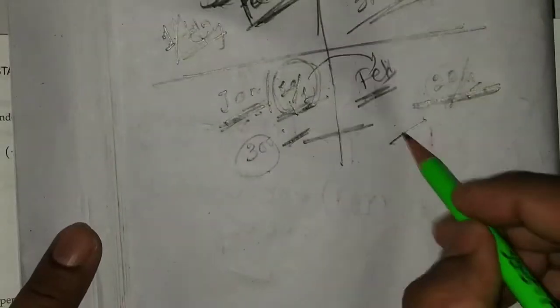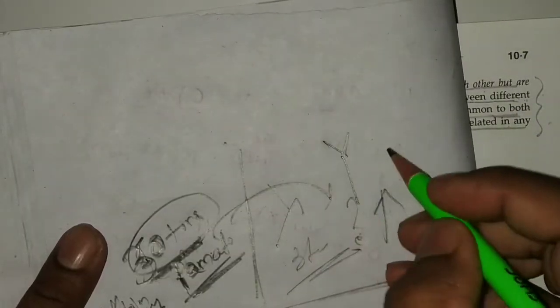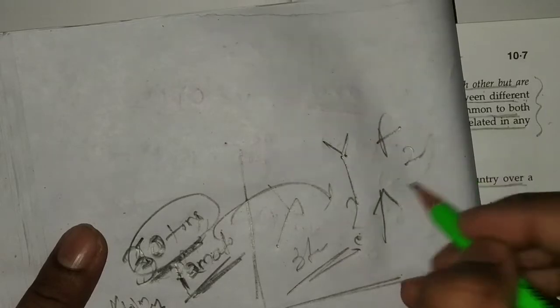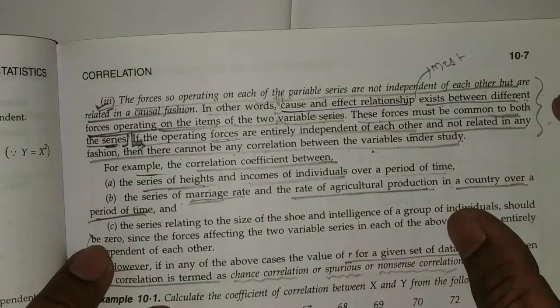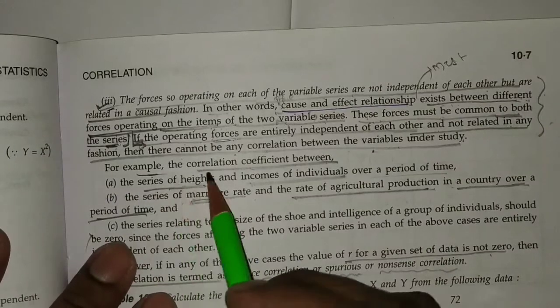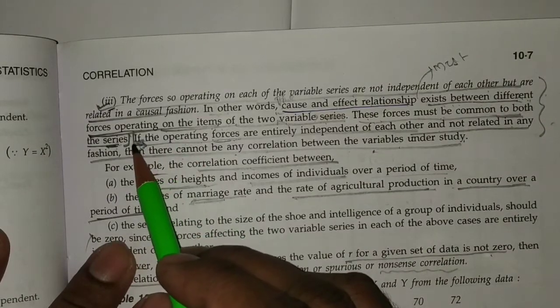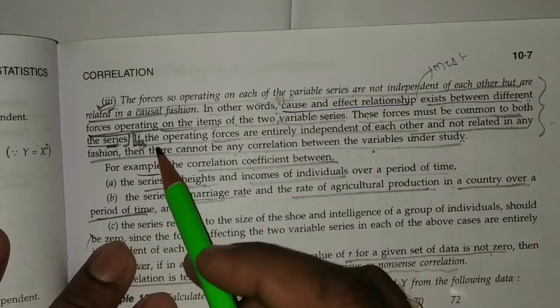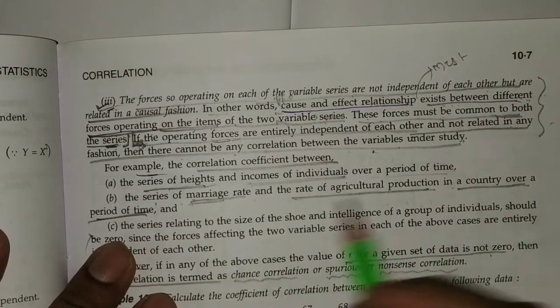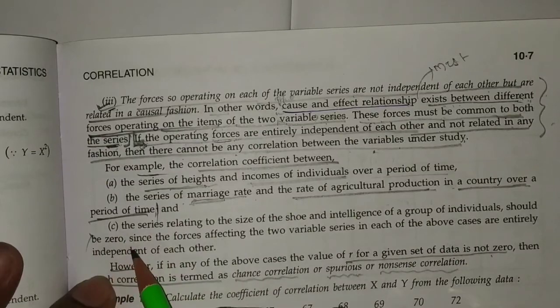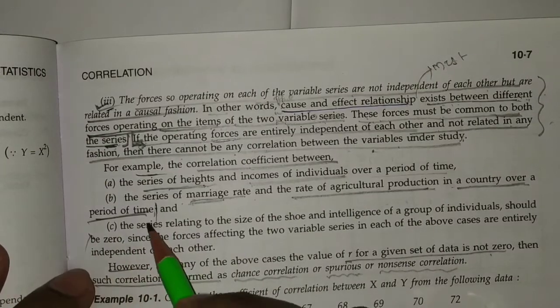This is one variable and its corresponding force F1. This is another variable, suppose y, its corresponding force F2. Both are uncorrelated. So you have to write down here, over a period of time, up to this much. No need to write C. These two examples are enough.